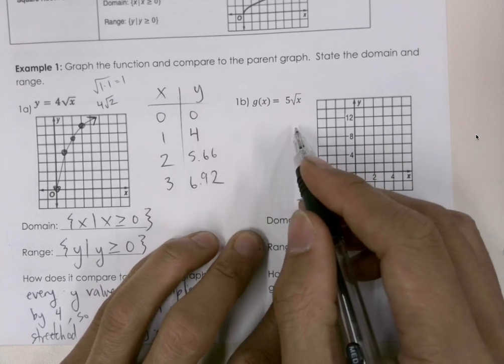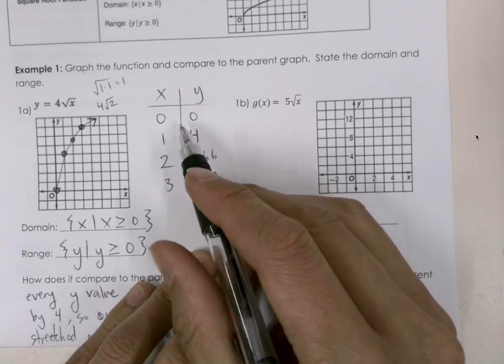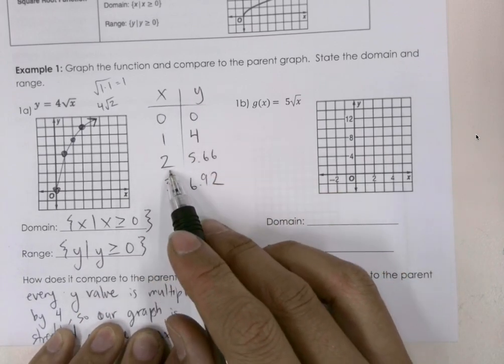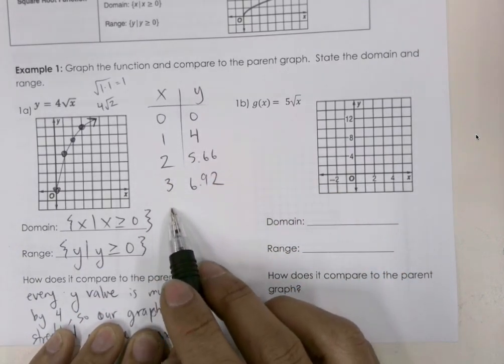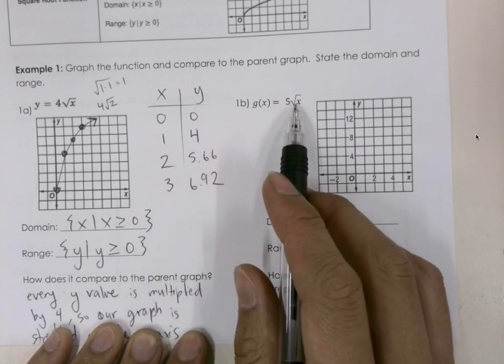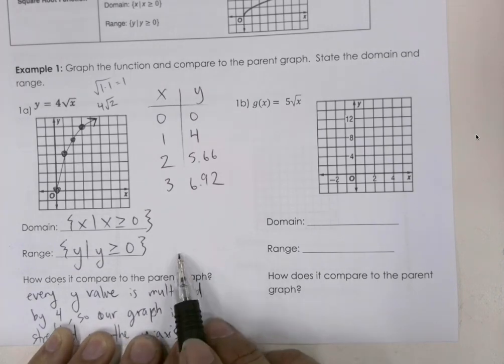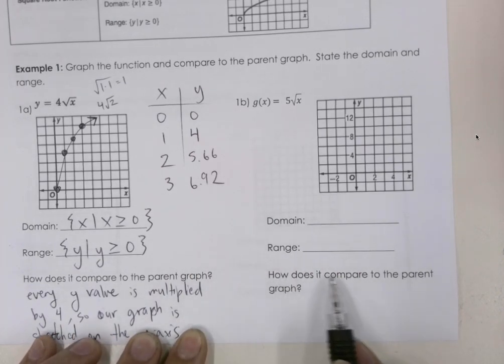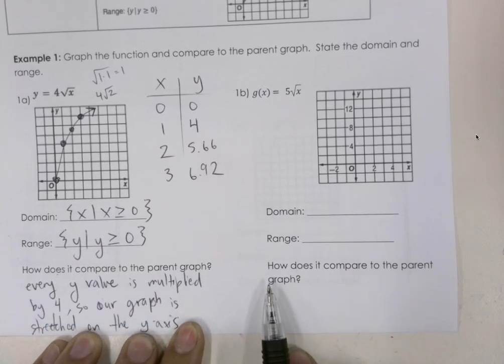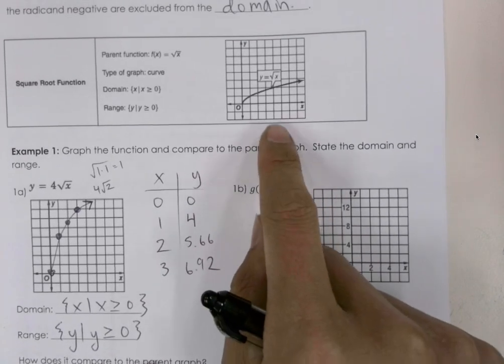So when you make your x, y chart, you're going to start your x at 0 and go to 1, 2, 3. You can add additional numbers up to 4 if you want. Plug in and find your y values, and graph it. You'll see what kind of curve it makes. And we can determine our range and then compare it with our parent graph here.